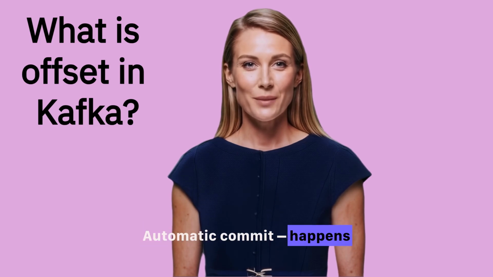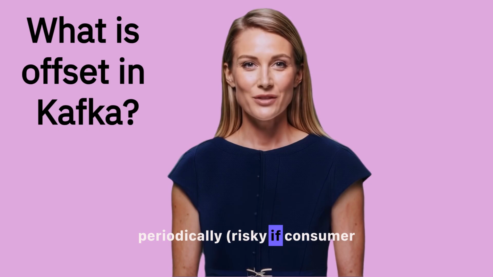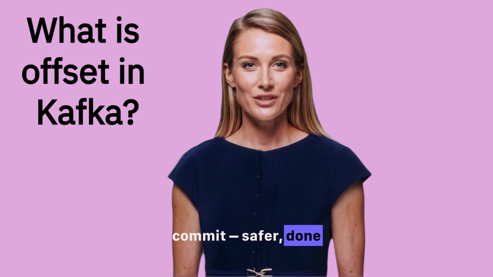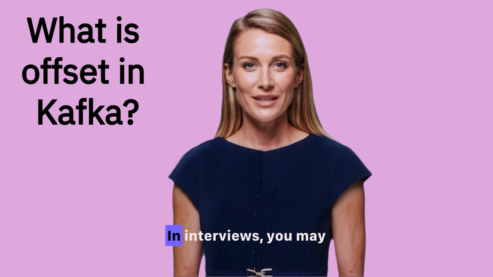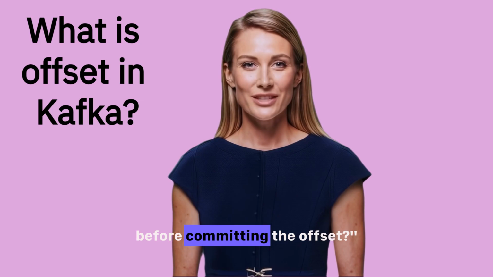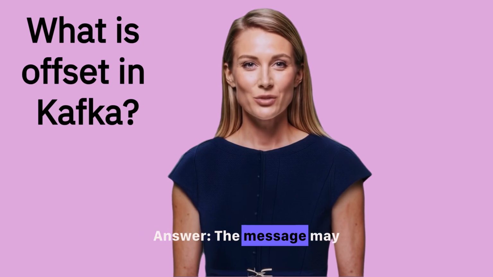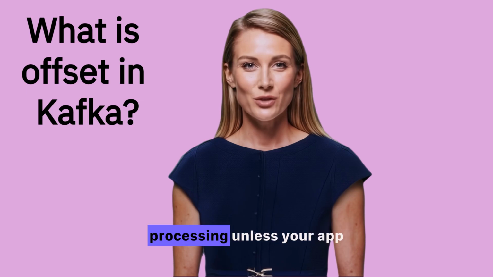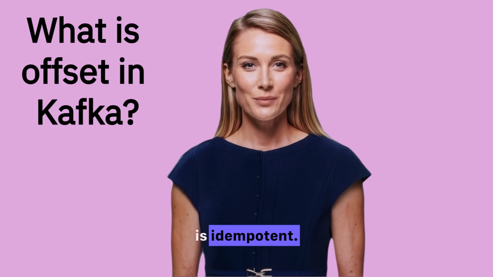There are two types. Automatic commit happens periodically, risky if the consumer crashes before processing. Manual commit, safer, done after processing is complete. In interviews, you may be asked, what happens if a consumer crashes before committing the offset? Answer: the message may be reconsumed after restart, leading to potential duplicate processing unless your app is idempotent.